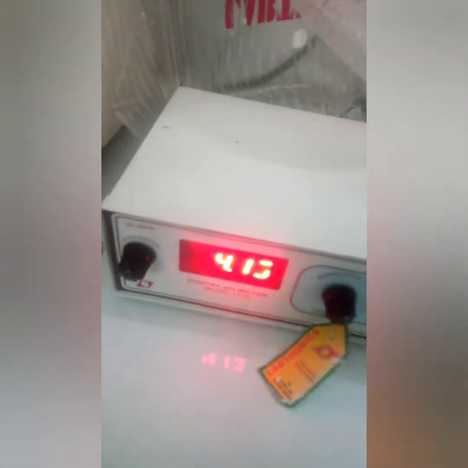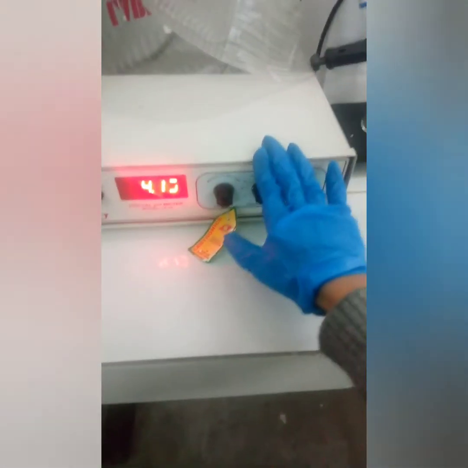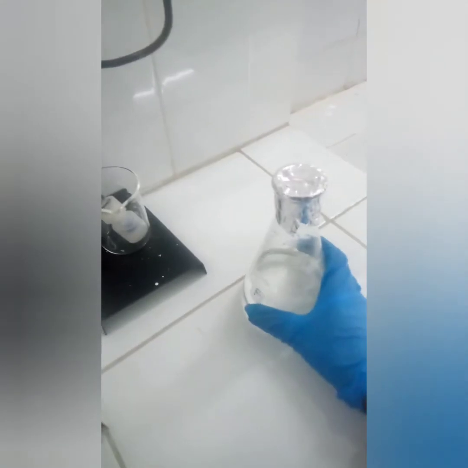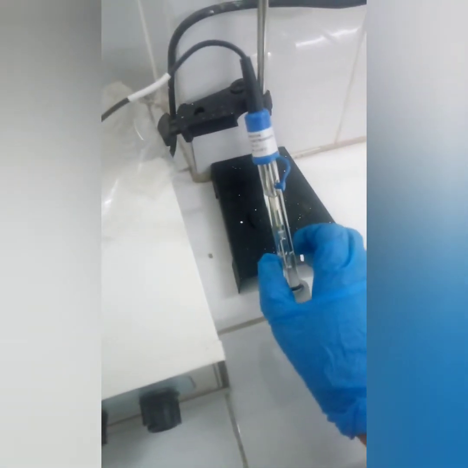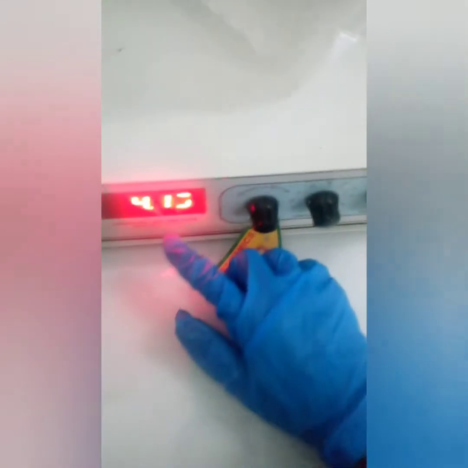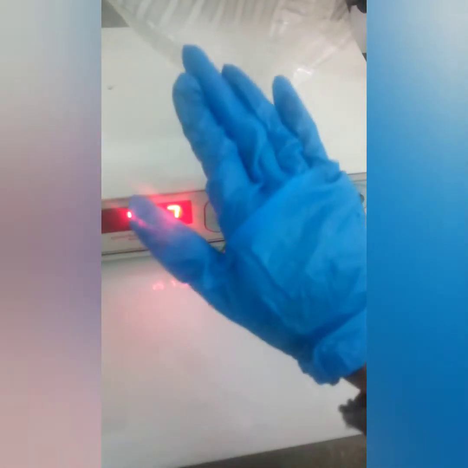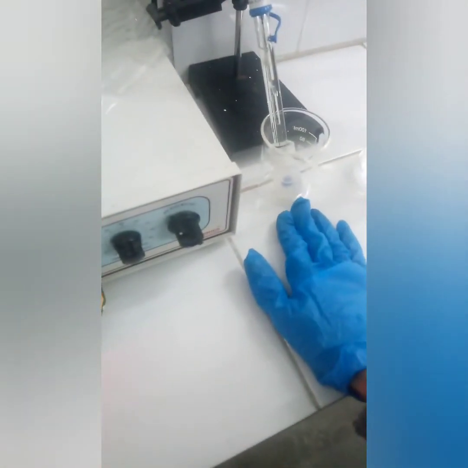So girls, this is another instrument that we are using in this experiment. This is the pH meter. For measuring the pH of the buffer, we will use this instrument. Now before using this pH meter, we need to calibrate. So we need to correlate the pH of this instrument with the standard pH.